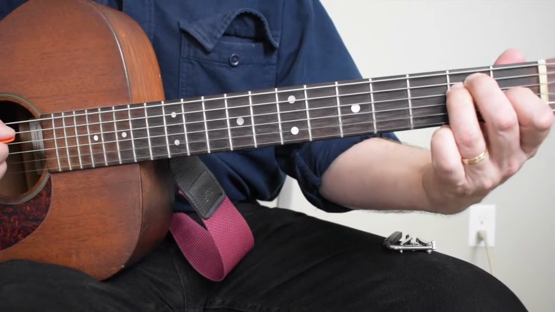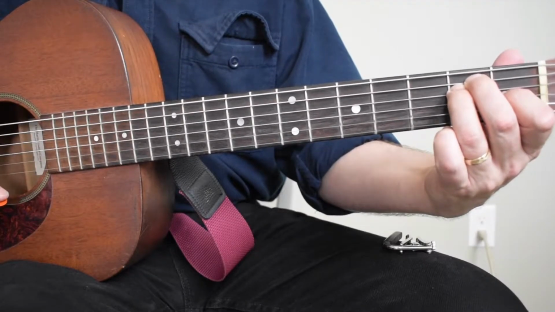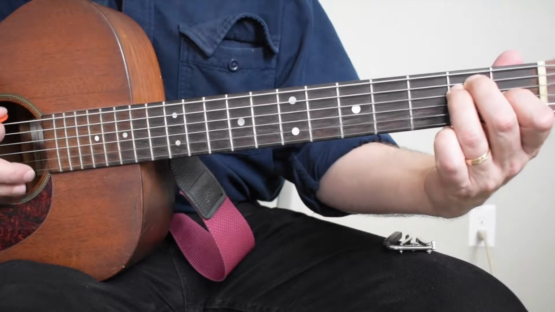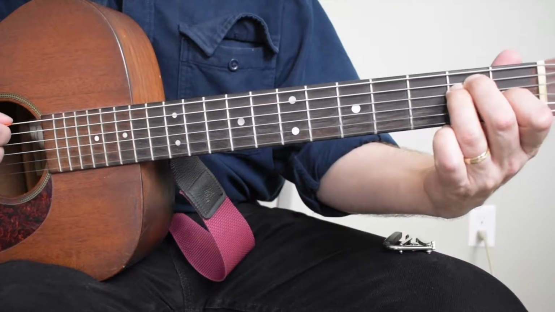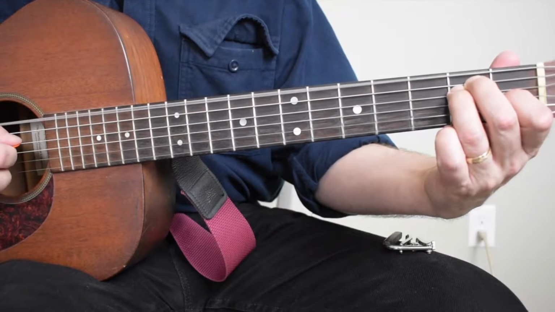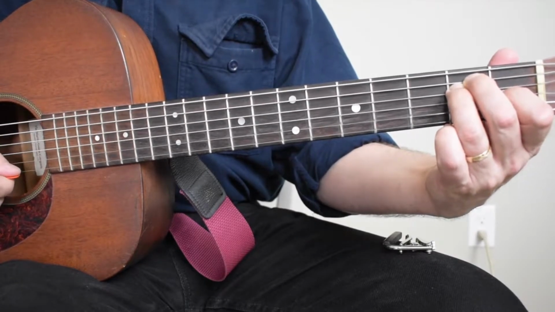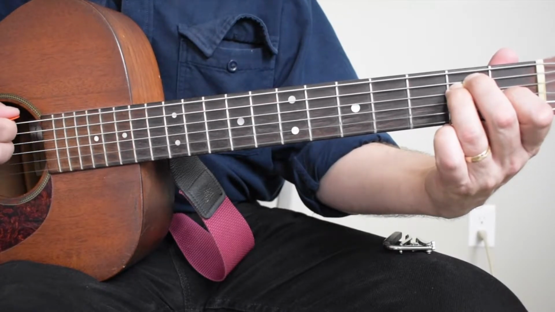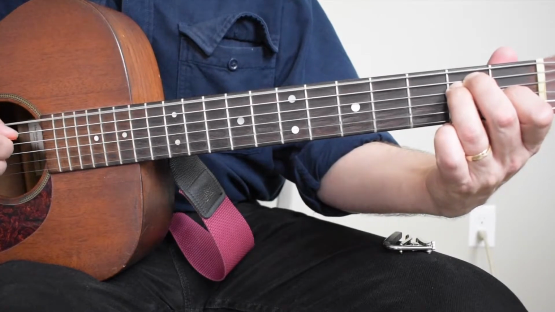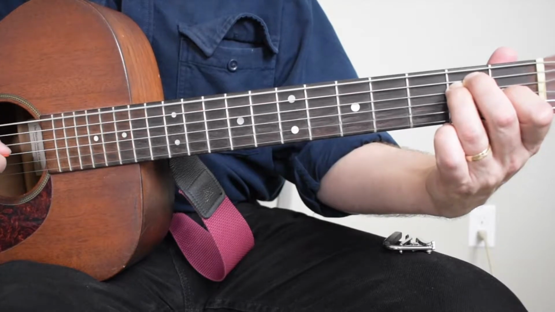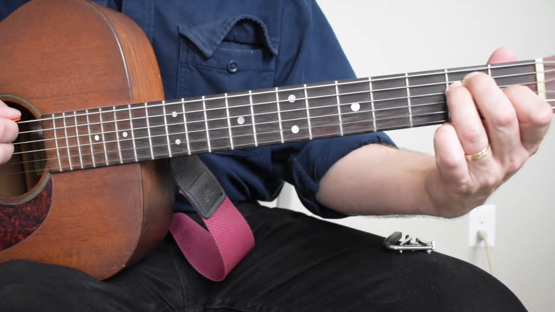Let's go back to an E shape for 1 second. If you study the root notes of the E shape, this open E shape, there are 3 root notes. There's one on the 6th string, there's one on the 4th string, and there's one on the 1st string. Now we want to focus on the root notes on the 6th string and the 4th string.